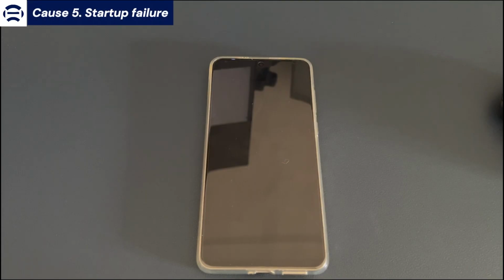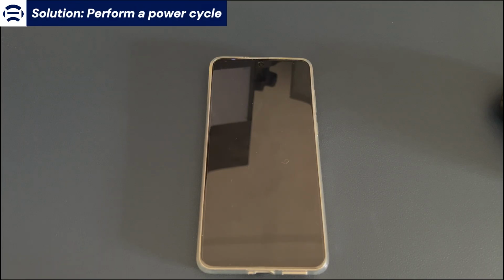Cause 5. Startup failure. The solution here is to perform a power cycle.